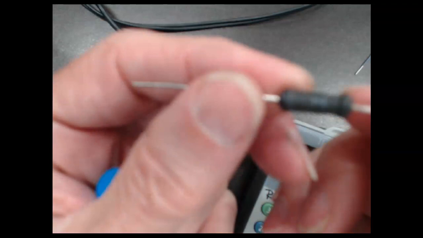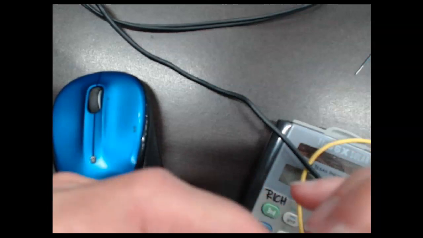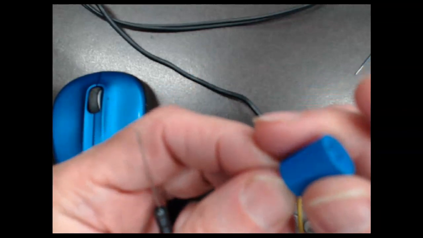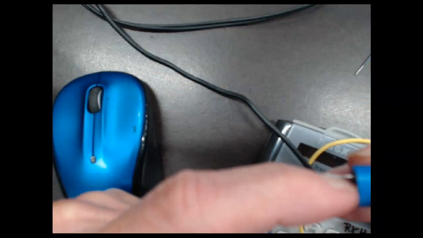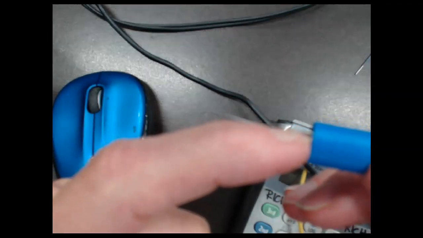So this is an inductor, but they encapsulated this with epoxy, and these are the inductors that we'll be using. These are called radial leads. Leads that come out the bottom or one side of a component are called radial leads. And if they come out the two sides, they're called axial leads. If you think about the axle of a car.